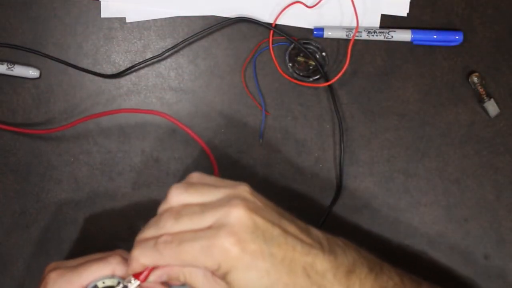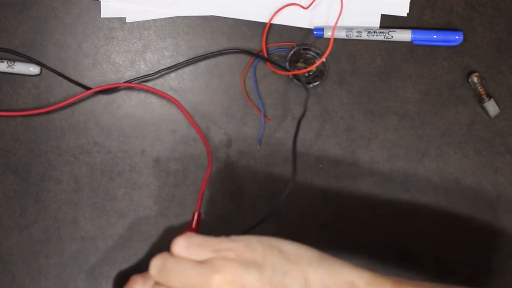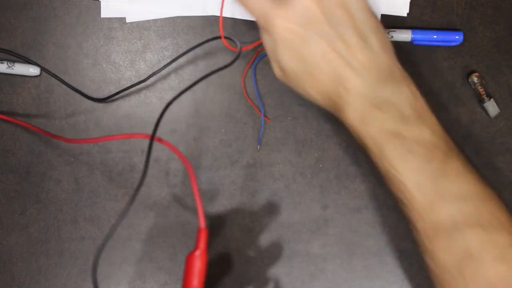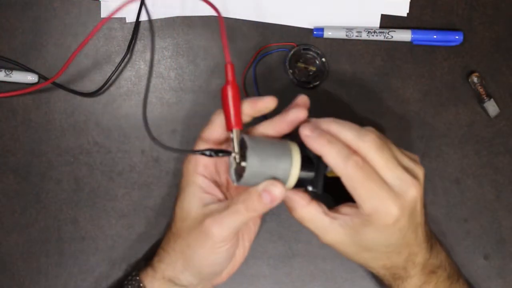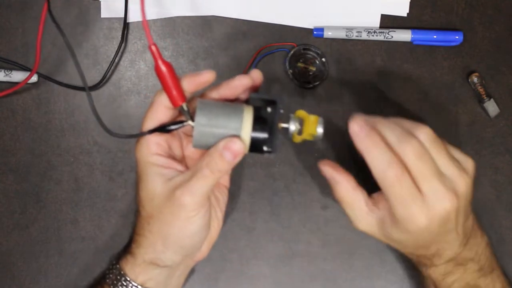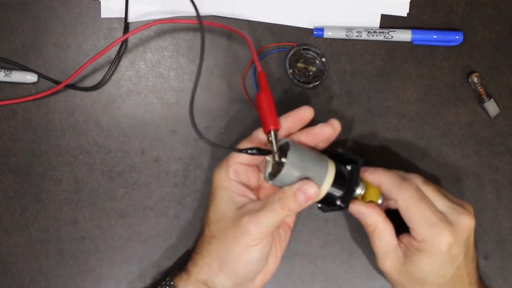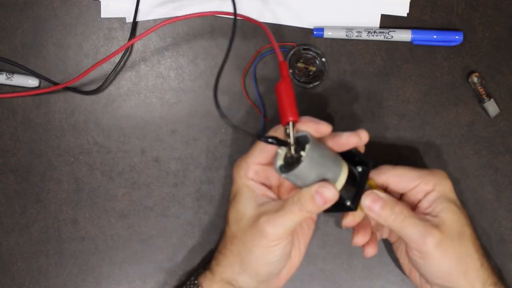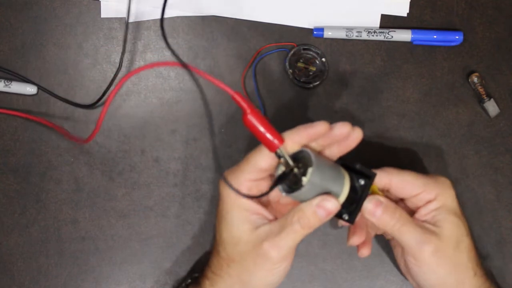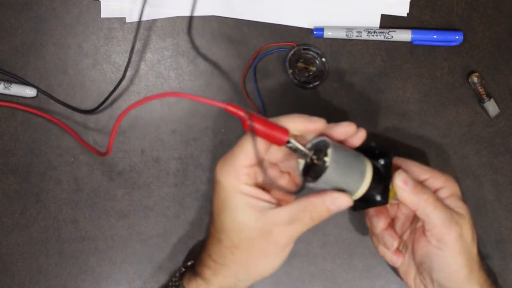So let's say I plug this wire in like that, and I plug this wire in like that, and they're coming from my power supply. When electricity hits, this thing starts to rotate. It's hard to do because I'm holding it. There we go.